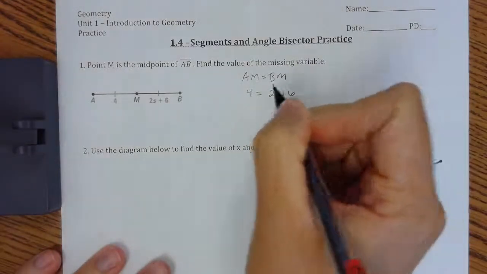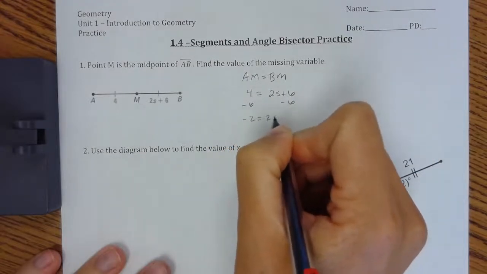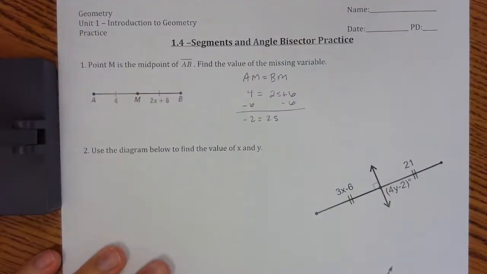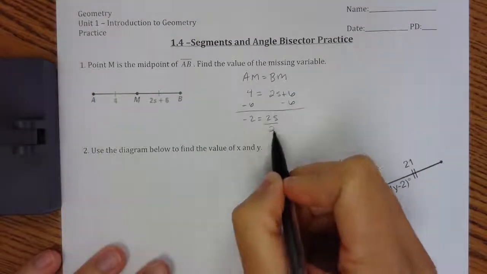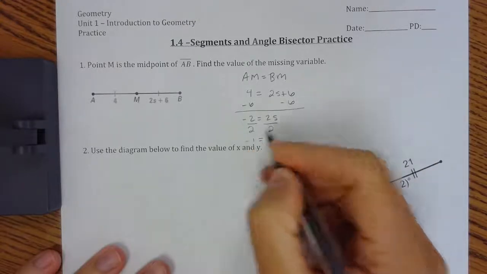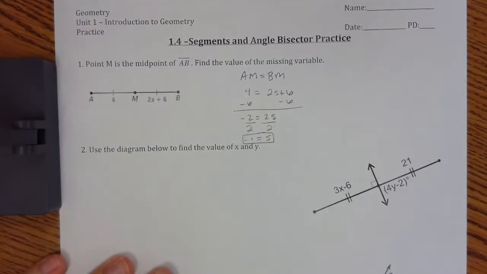So we'll subtract 6. So we get negative 2 equals 2s. And then we'll divide by 2. And we have a final answer of s equals negative 1.